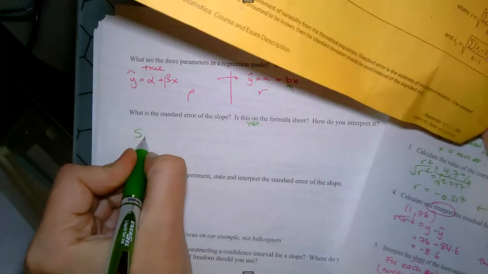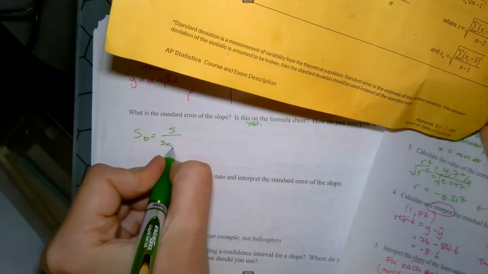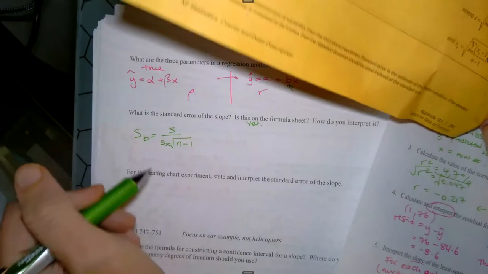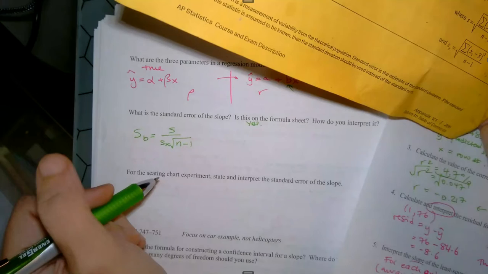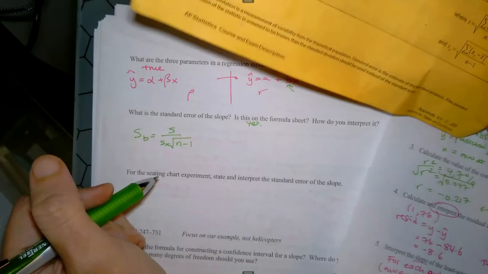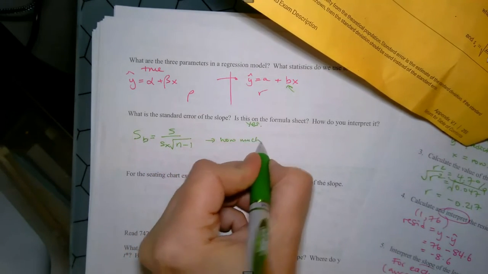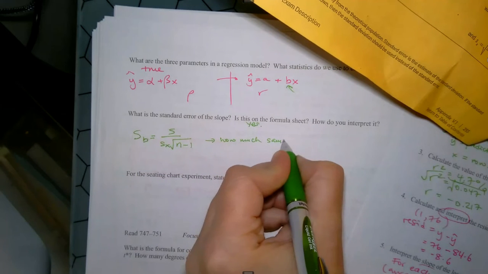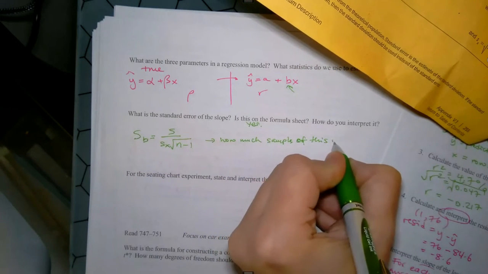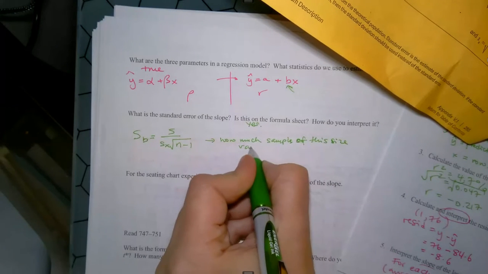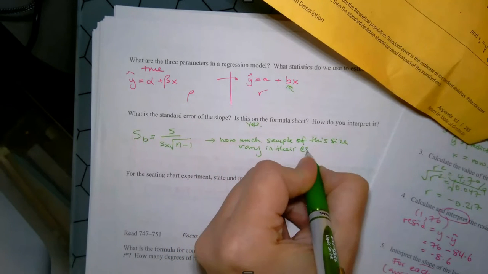The standard error of the slope is s over s_x root n minus 1. This is how much samples of this size vary, which you're going to be throwing into your confidence intervals. How do you interpret it? How much do samples of this size vary in their estimates of the slope?